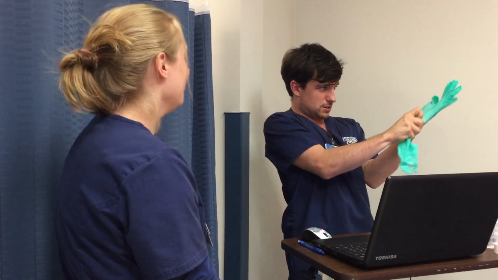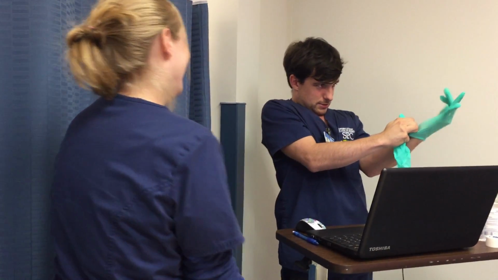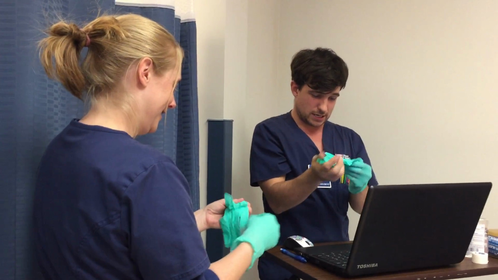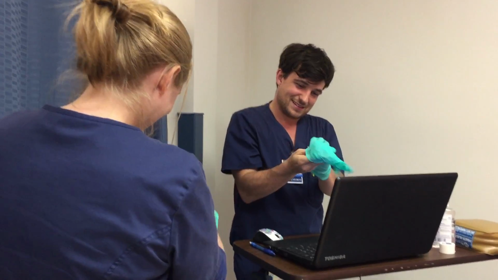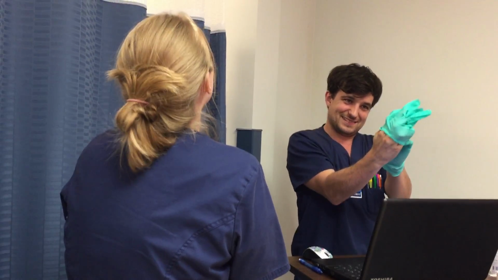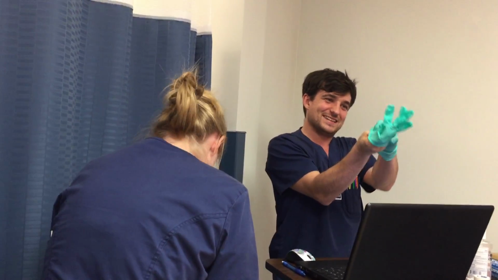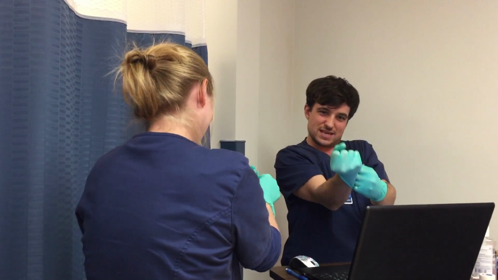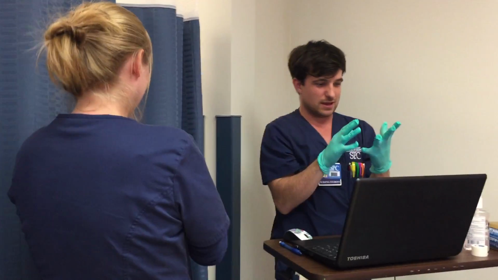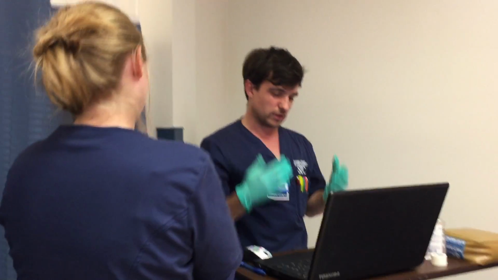These gloves, I didn't realize I have such giant hands. These gloves are just a little small. I know protocol would say we've got to get some new gloves, but I can shrink them down.